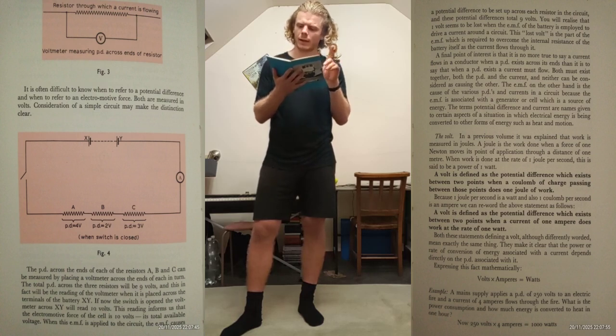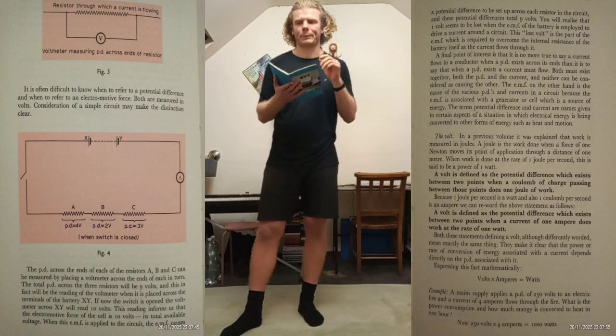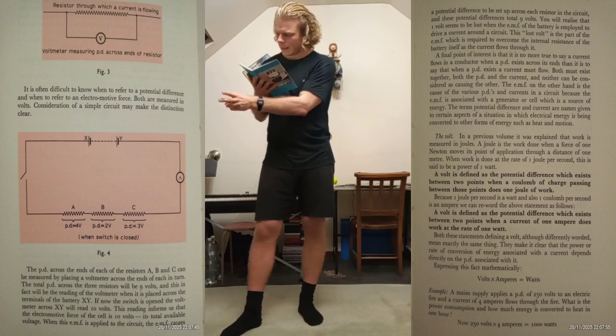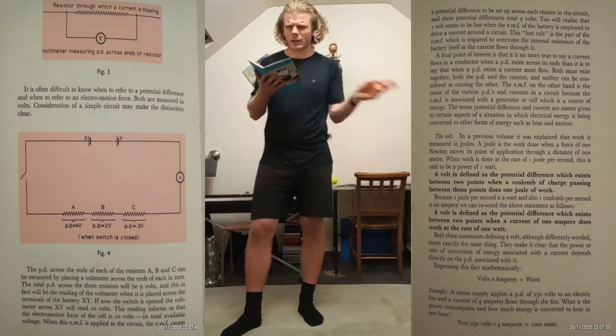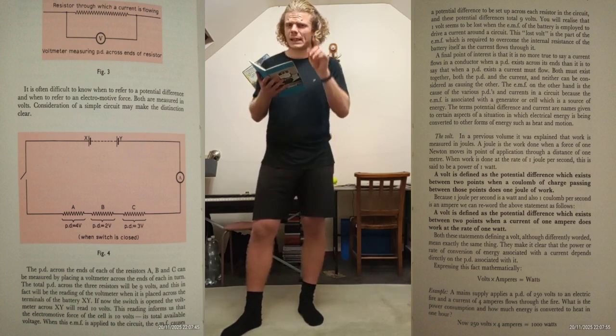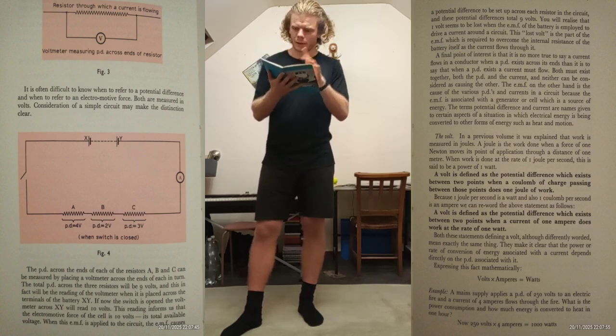A joule is the work done when a force of 1 newton moves its point of application for a distance of 1 meter. Okay, if there's electricity and it comes out at the other end after 1 meter, the amount of work done is 1 joule. I think that's the basic of it. I don't know if I understand it completely, but that's the basic of how it works.